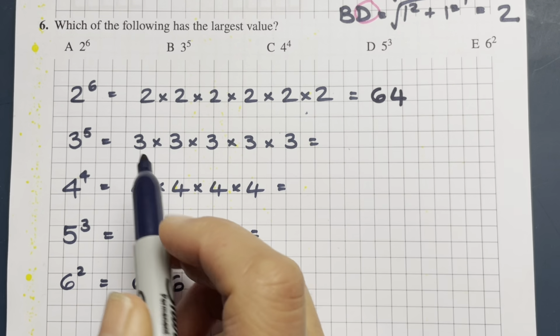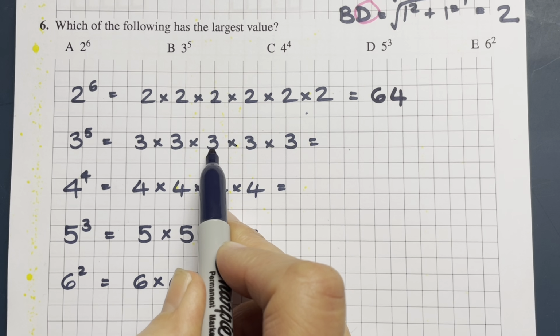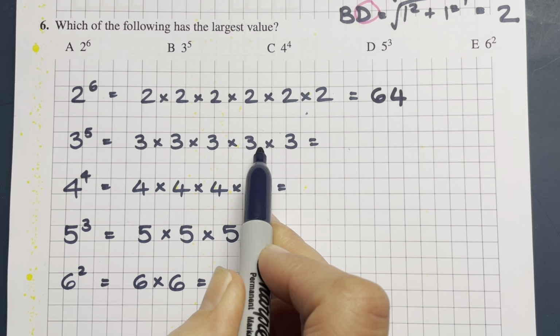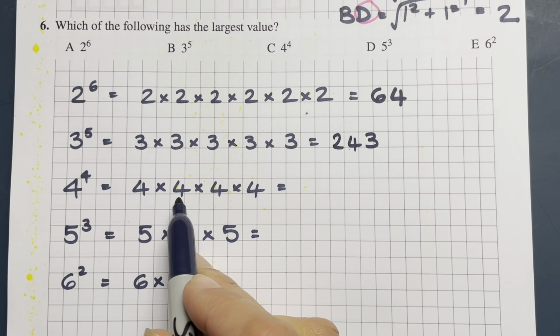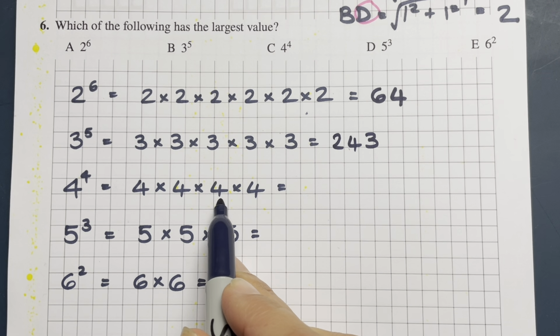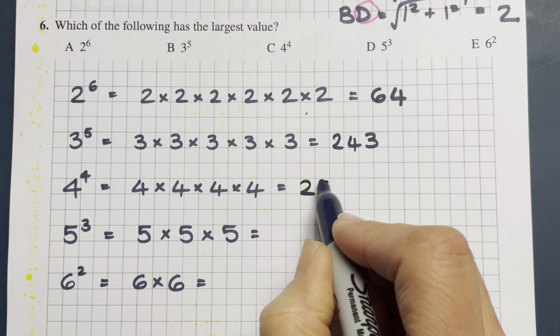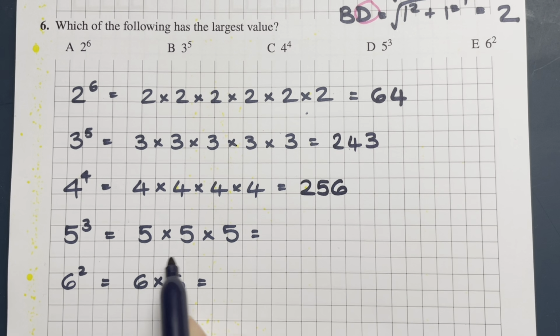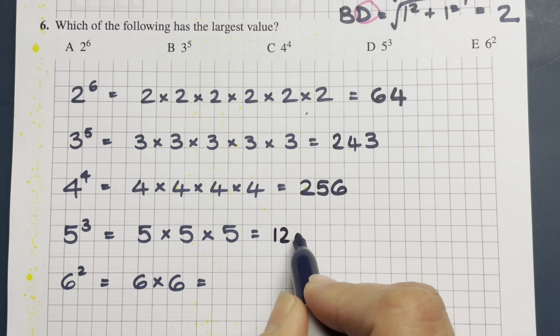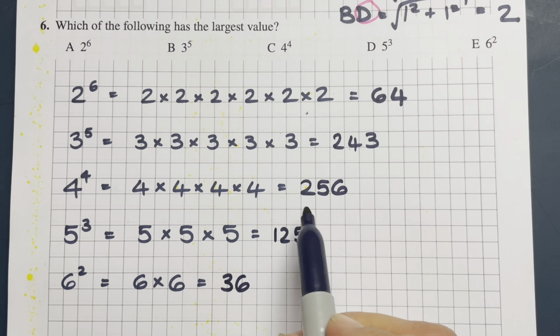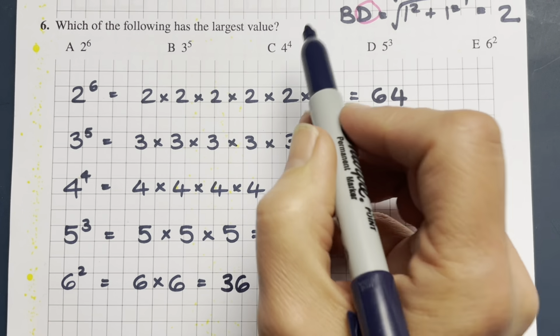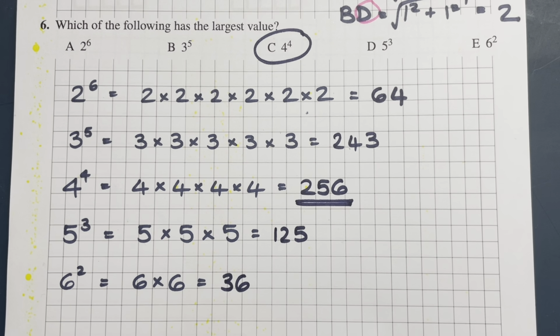3 to the power 3, I've got 9, 27, 81, 243. I've got 4, 16, 64, 256, 5, 25, 125, and obviously 36 as my last one. So I can see therefore that 4 to the power 4 is the largest value. The answer to question 6 is C.